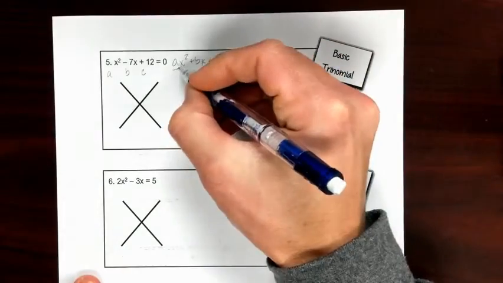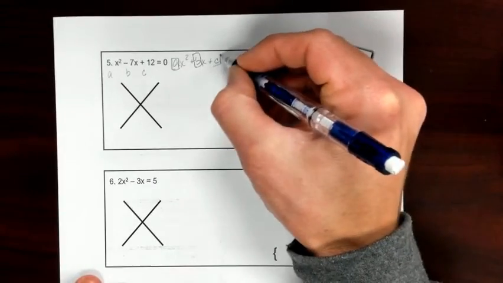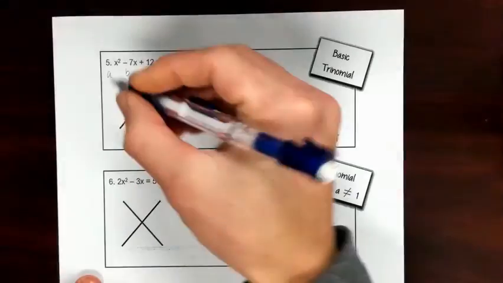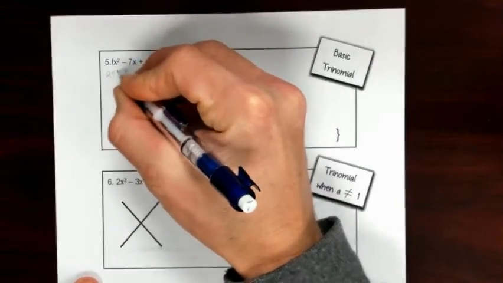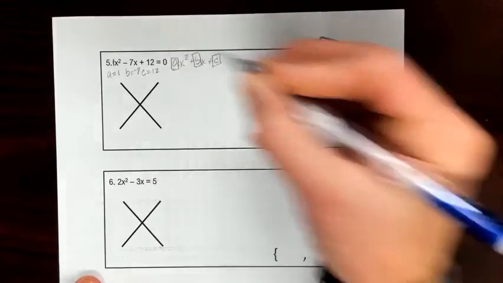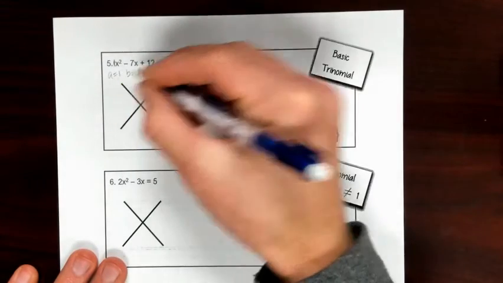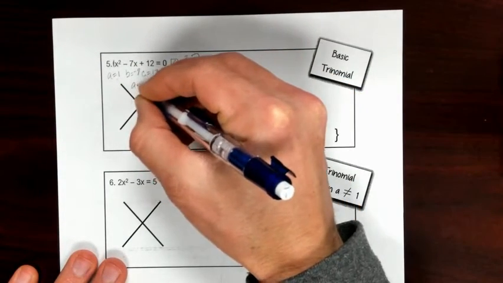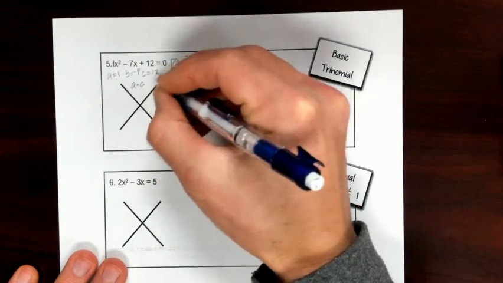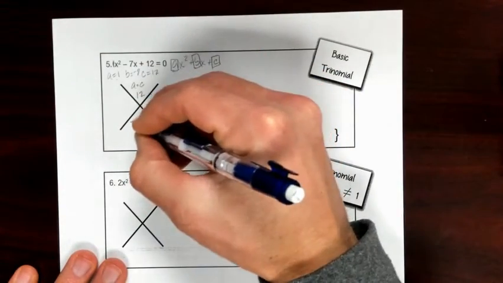Once again, a is the number in front of x squared, b is the number in front of x, and then c is the number at the end. So in this case, a is a 1, b is a negative 7, and c is a positive 12. Now, why is that important? Because once again, we're looking for factors of a times c, which in this case is 1 times 12, which is 12. But those factors need to add to give me negative 7.